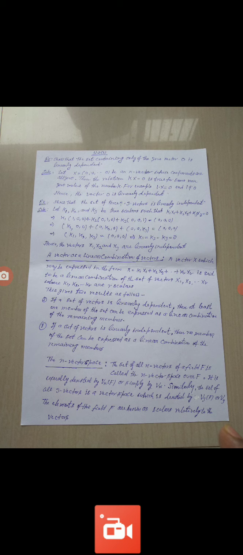Then a vector x which may be represented in the form x is equal to k1 x1 plus k2 x2 plus k3 x3 and so on up to kr xr is said to be a linear combination of the set of vectors x1, x2 up to xr, where k1, k2 up to kr are scalars.